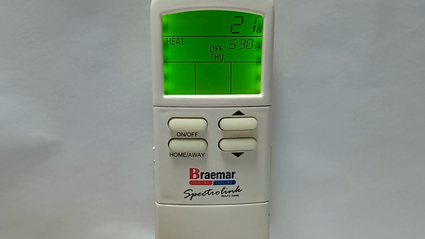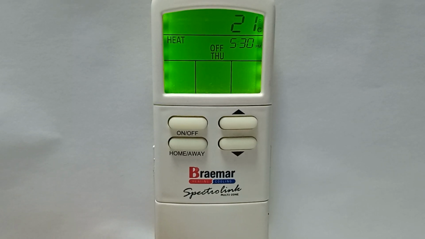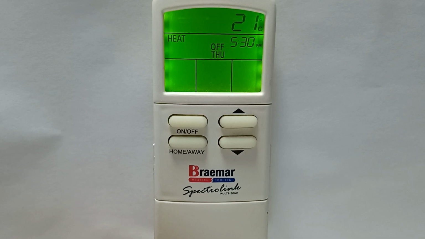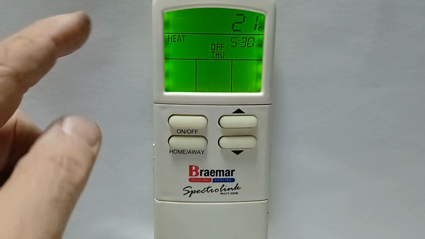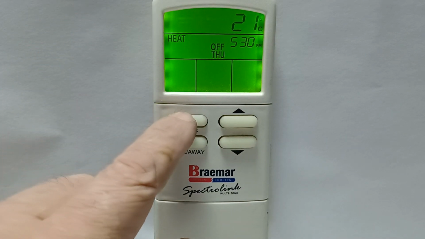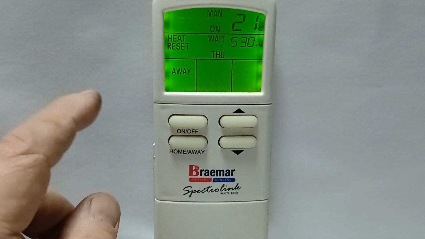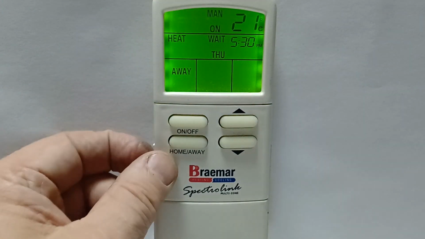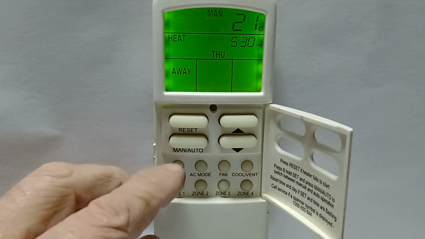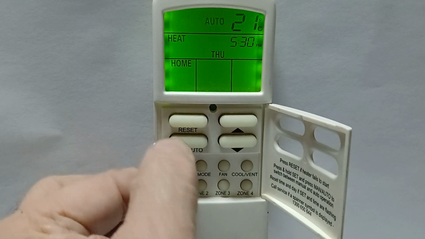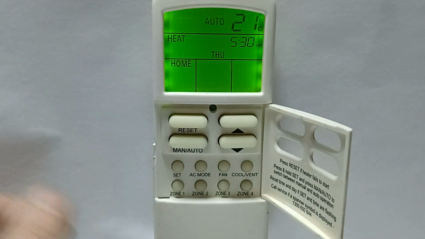Hello, today we're going to look at putting a timer program into a Spectrolink wall controller connected to a ducted gas heater. So we need to have it in heat mode. It needs to be on, so push the on button. It also needs to be in auto. It's currently in manual. To change that, we push the set and the manual auto buttons together until we see auto at the top of the screen.